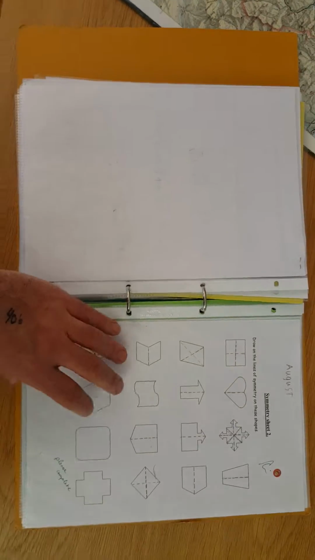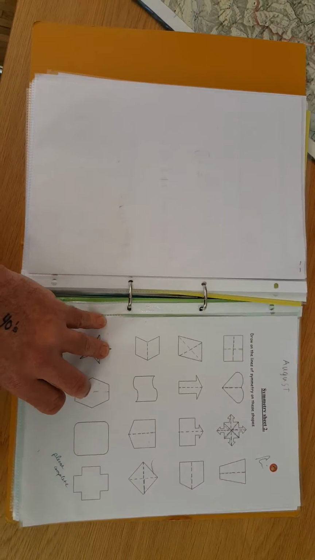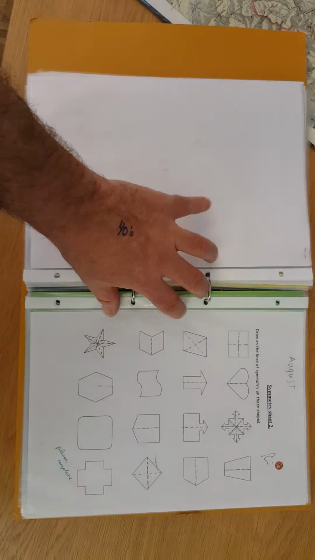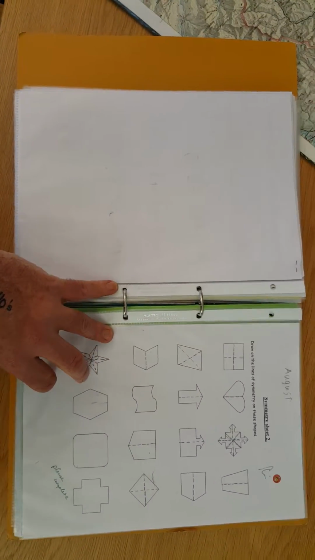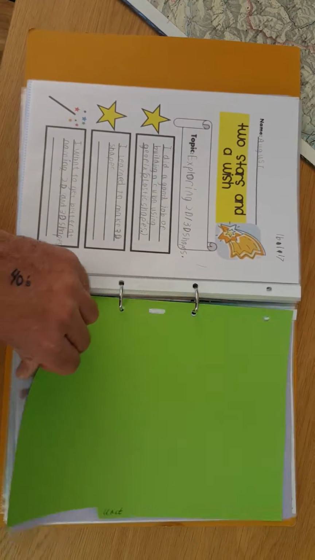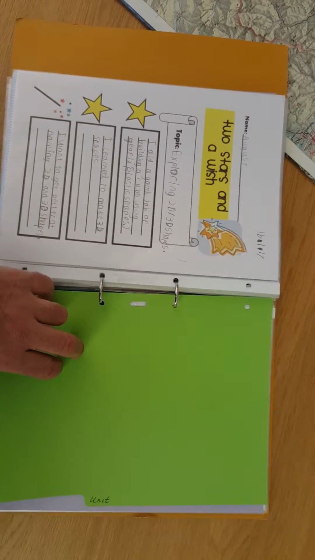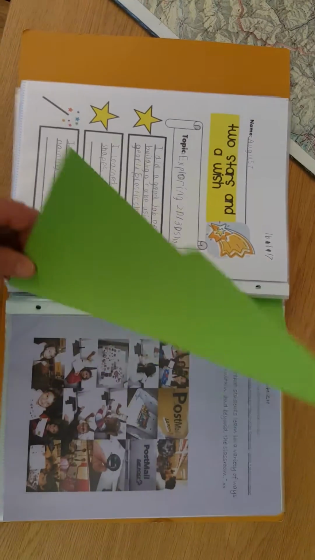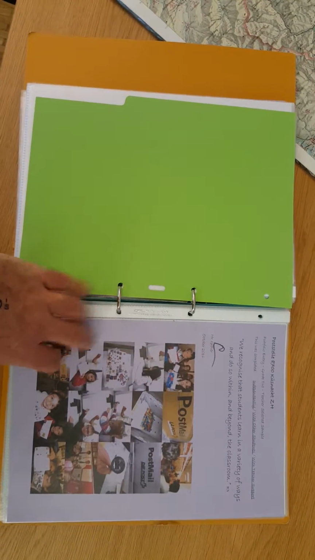These portfolios will be used for the student-led conferences. They're used during the parent-teacher conferences. We have 2 sets of parent-teacher conferences throughout the year, and then it will be a focal point for the student-led conference, in about a month from now, where they'll be using this to reflect.